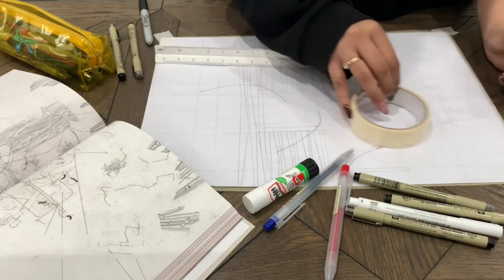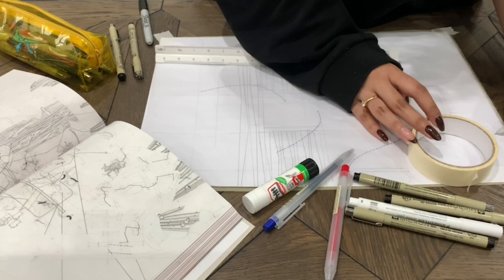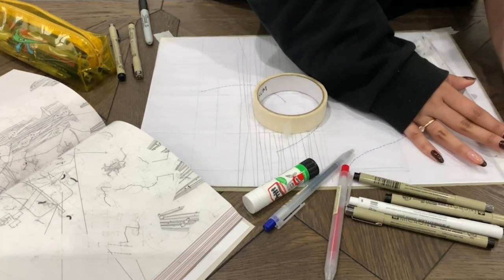And for this, I used the chapter by Brian Cantley. Brian Cantley is someone that I've been following for quite some time on Instagram.